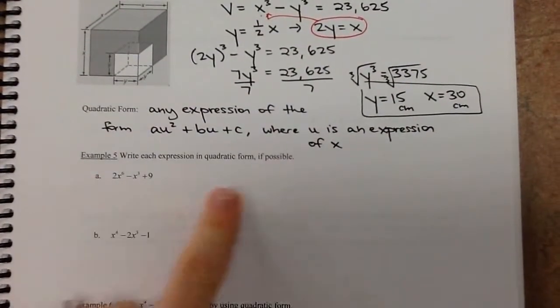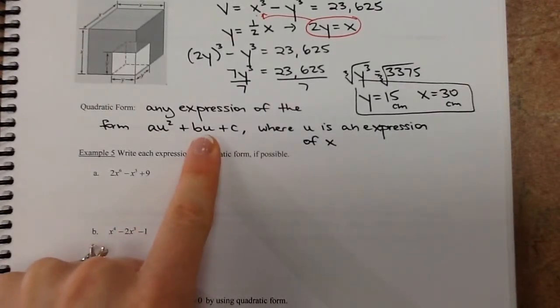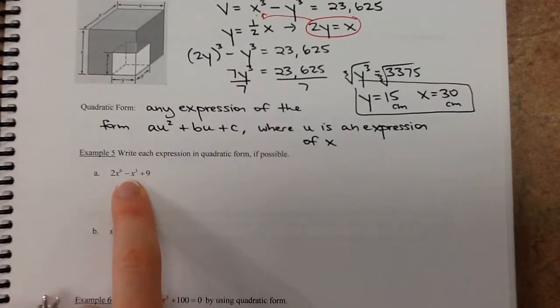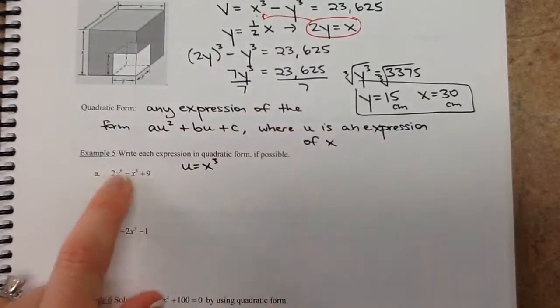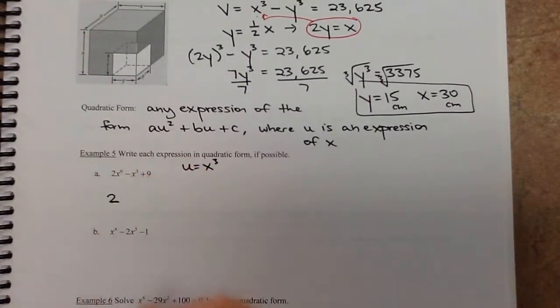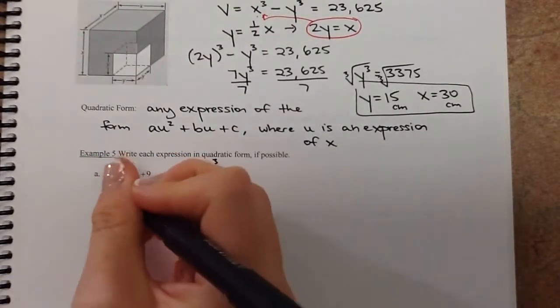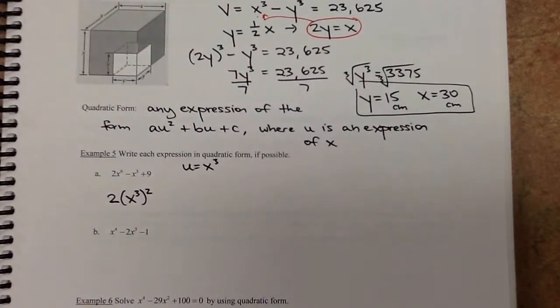So example 5, it's going to kind of look like it's in quadratic form. So this middle term is supposed to be b times u. So that means in this case, our expression of x is an x cubed. So I can write this by taking the 2 out front, and then the x to the 6th is x cubed squared. Okay, we're kind of using those exponential properties to rewrite that.